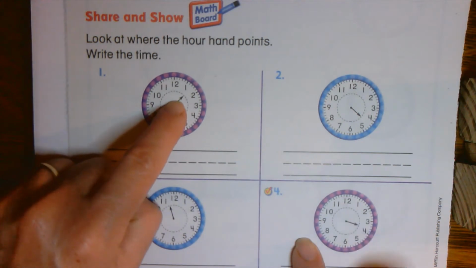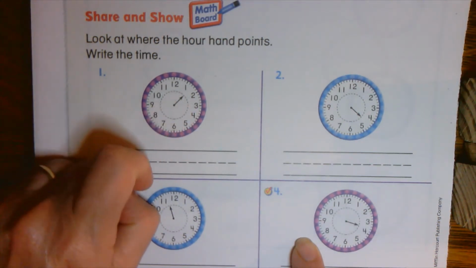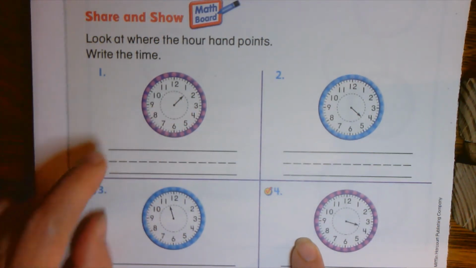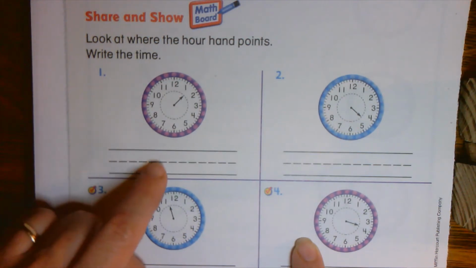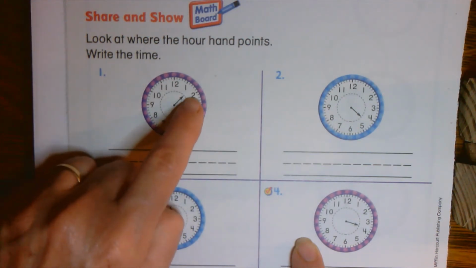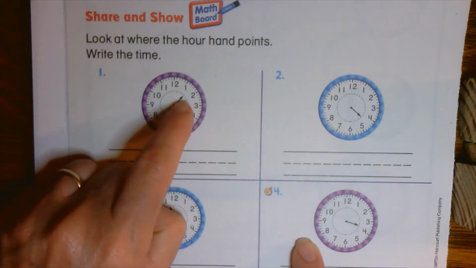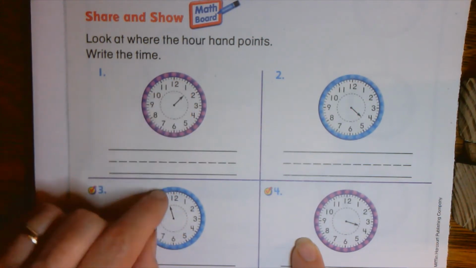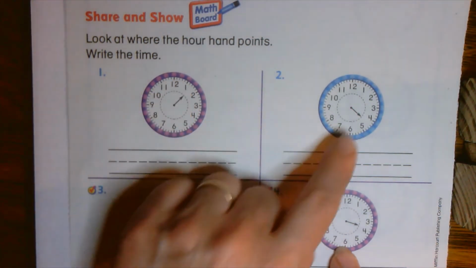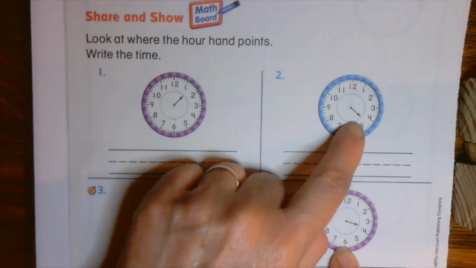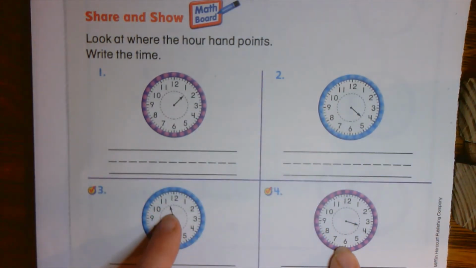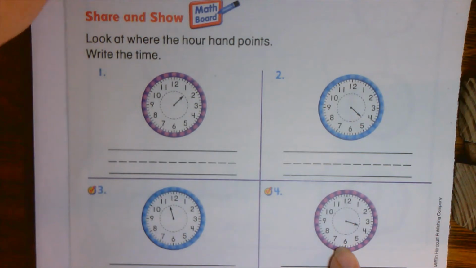Here, is that hour hand pointing straight at the 1, straight at the 2, or in between? It's in between, so you're going to write half past, and not 2. It hasn't gone past 2 o'clock yet. It's not there yet. It's gone past 1 o'clock, half past 1 o'clock. Same thing here. It's half past something. Half past, half past.